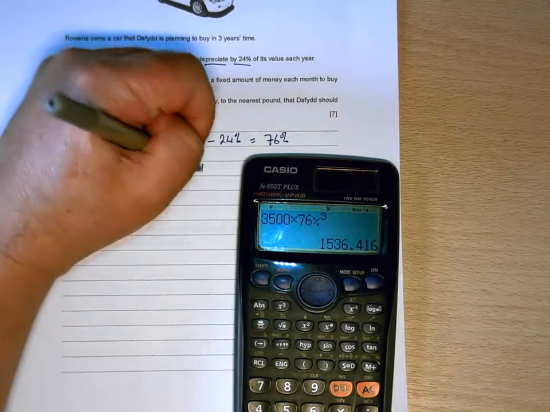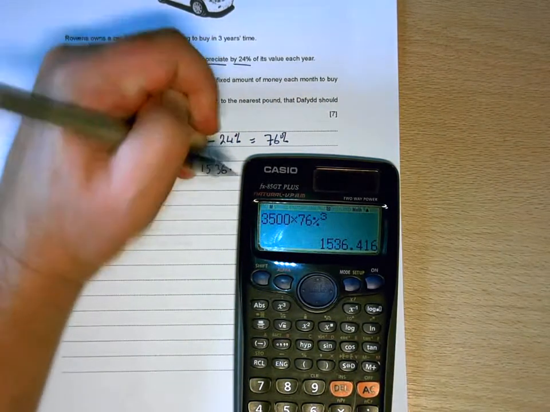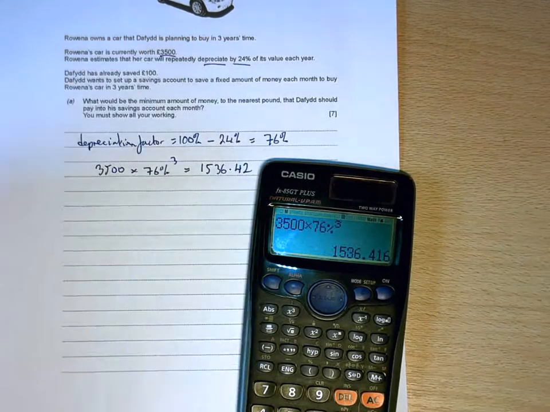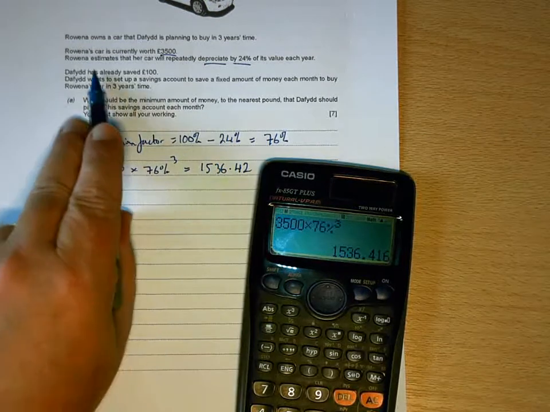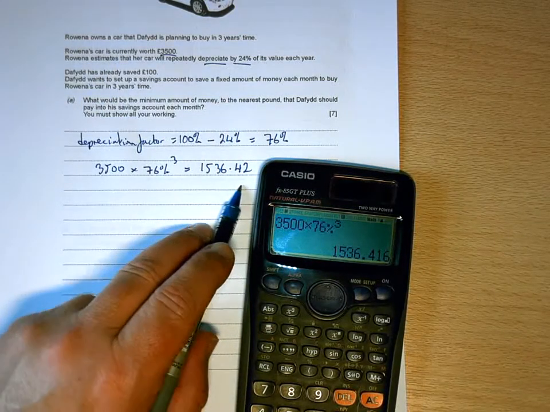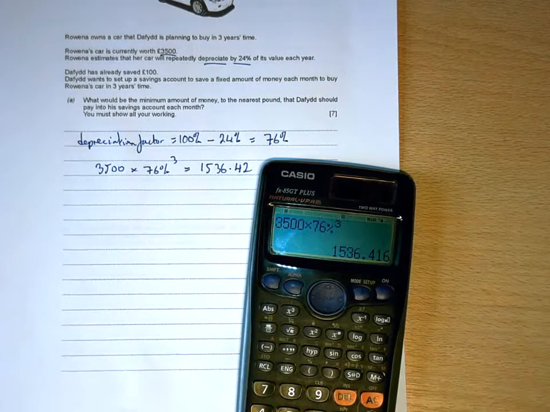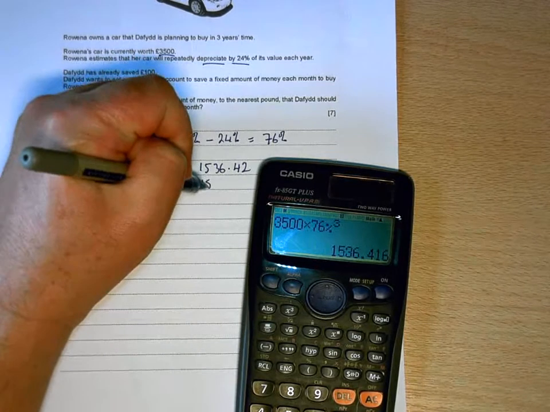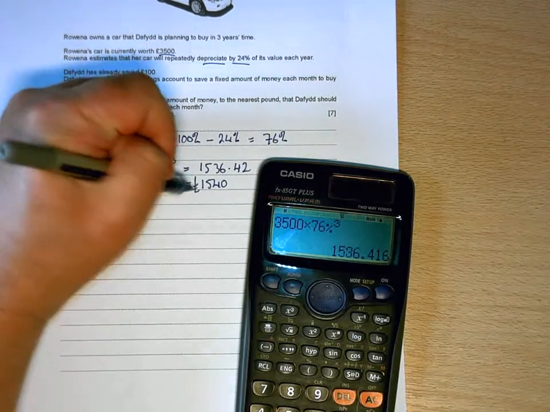So let's say that is £1,536.42. Now this is an estimate, so it doesn't need to be as accurate as to the nearest penny. So let's round that to 1540 even.